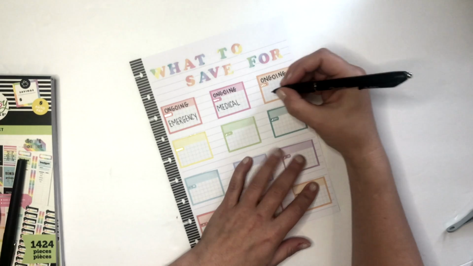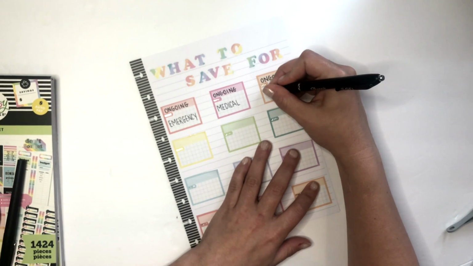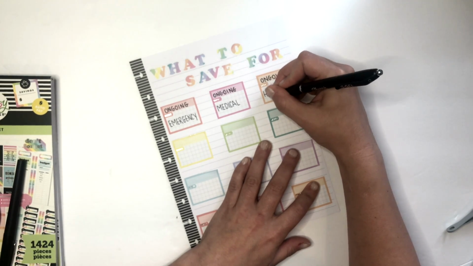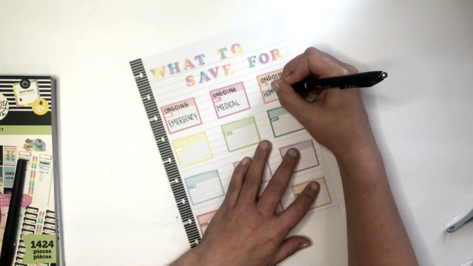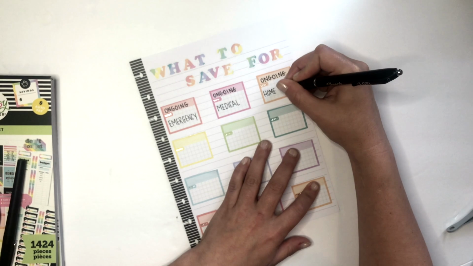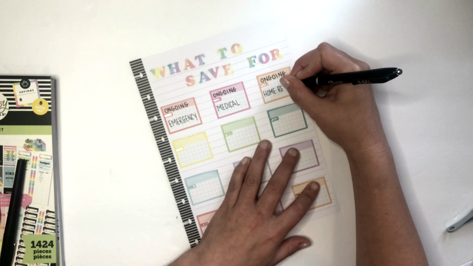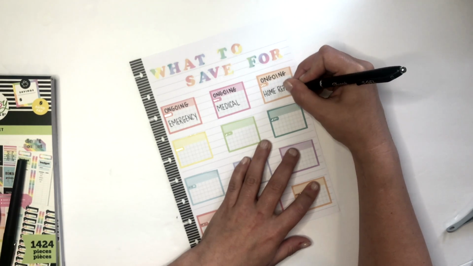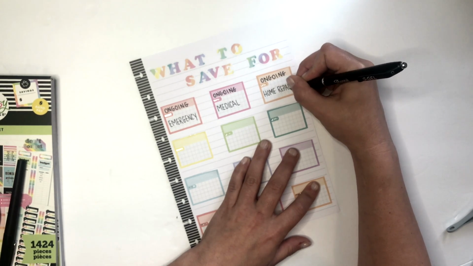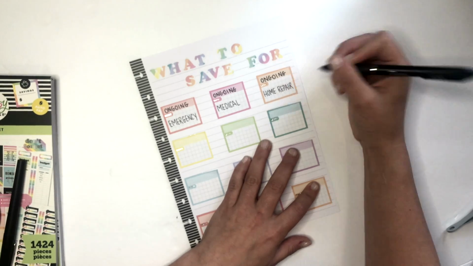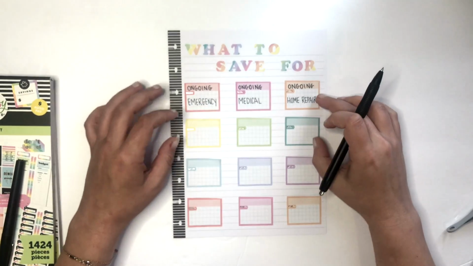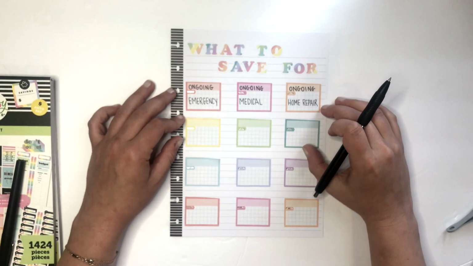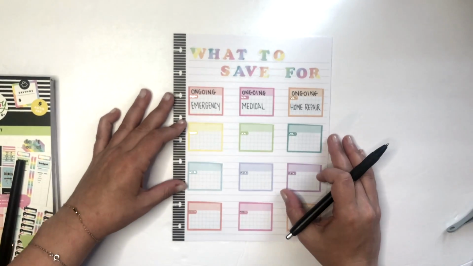Okay, next up, home repair. If you are a homeowner or plan on being a homeowner one day, things break all the time and there's no landlord to fix it. So I know a common one are a hot water heater or an air conditioning unit, or a fridge can break, and it's a lot less painful to your budget if you already have that saved for and prepared for.